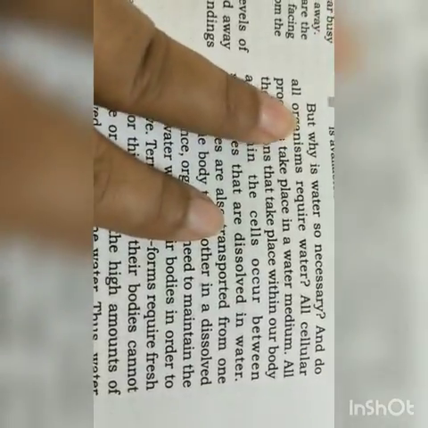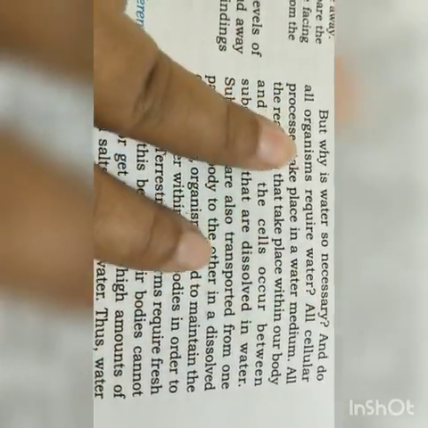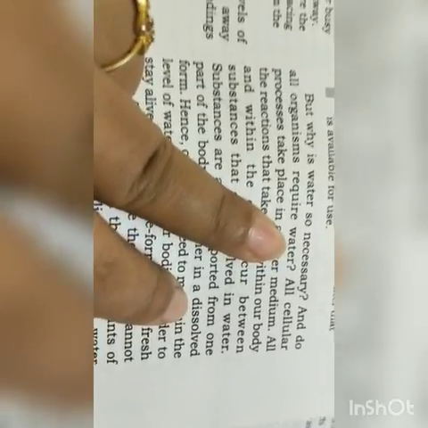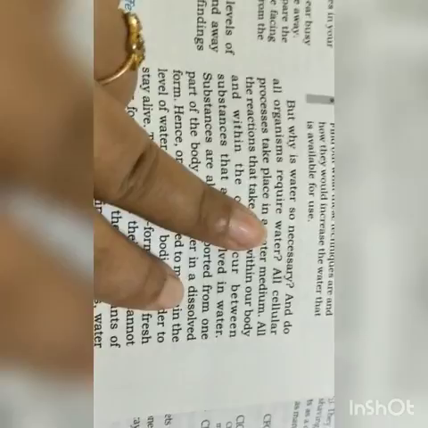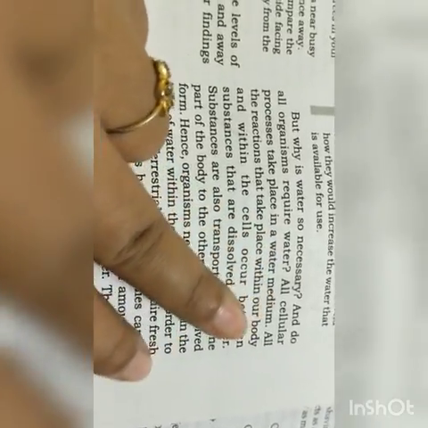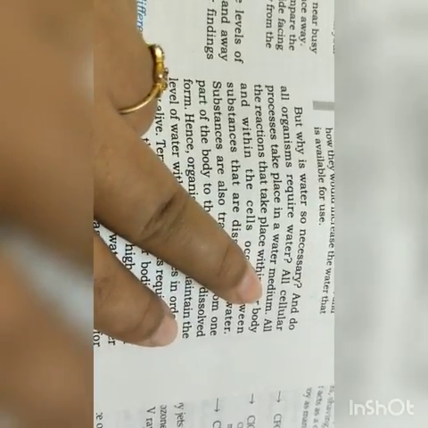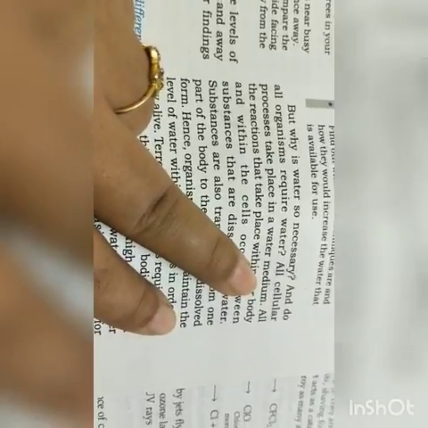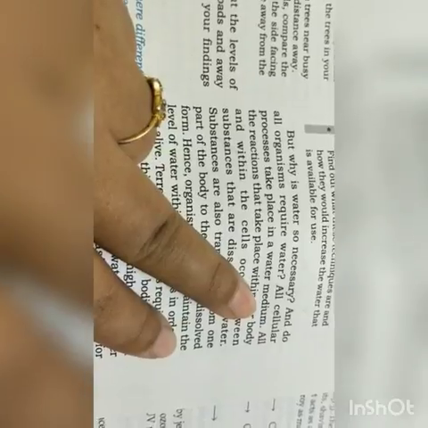Okay, but why is water so necessary? And do all organisms require water? Now the question is, why is water so necessary and why do all organisms require water? All cellular processes take place in a water medium. So all the cellular processes, meaning all the processes going on inside our body, require a water medium to do their activities.